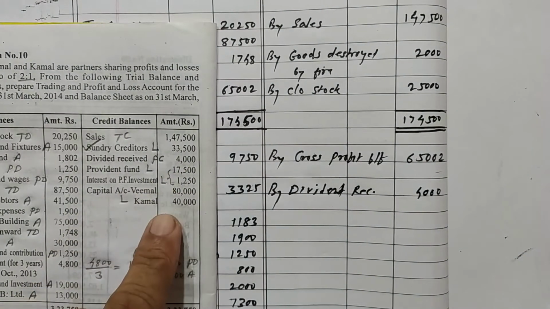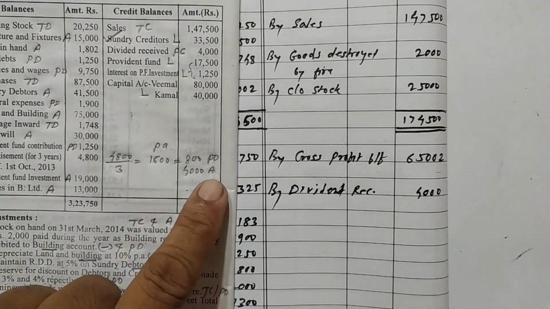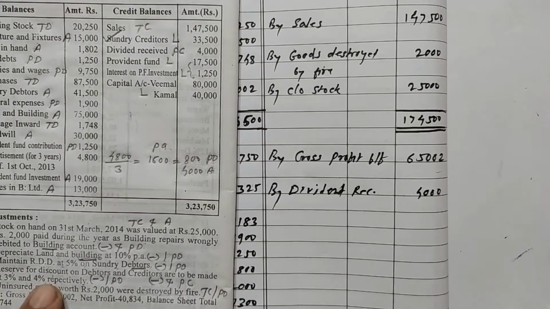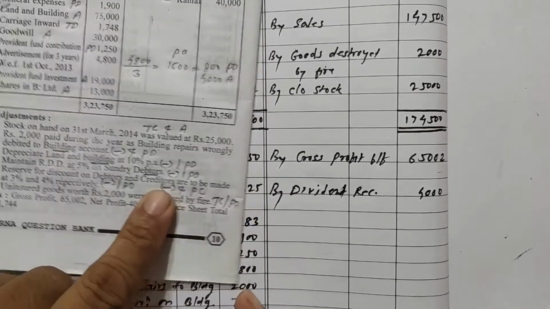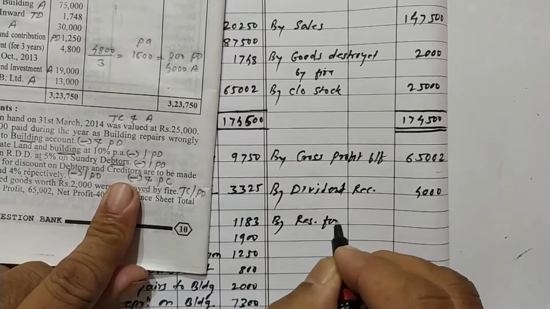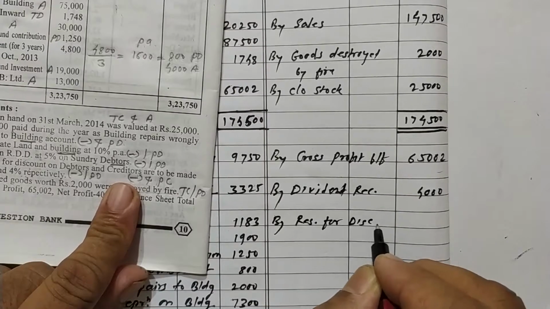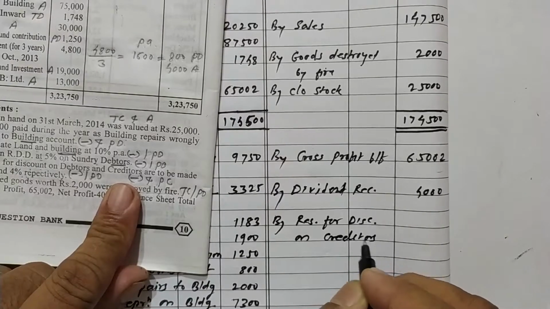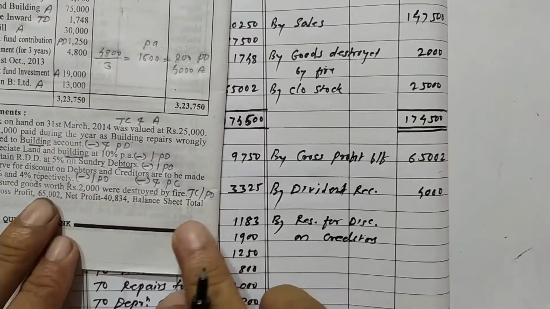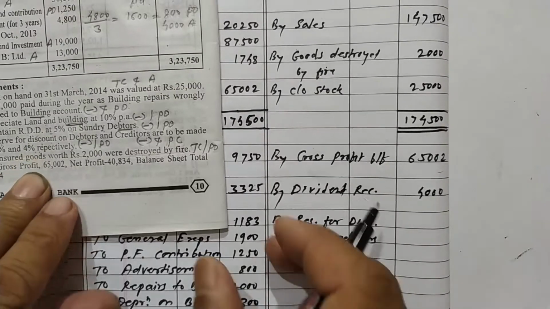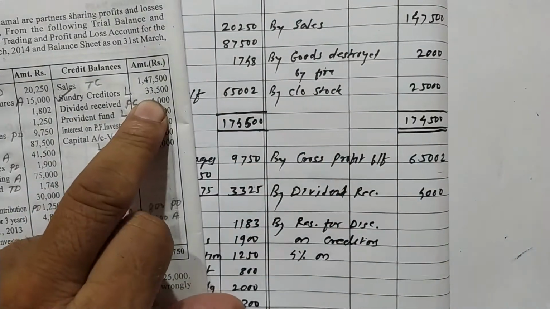Again we have to find out the P&L items. Now reserve for discount on creditors, write on the credit side. Reserve for discount on creditors. Okay, it's 4%. 4% on creditors amount is 33,500.